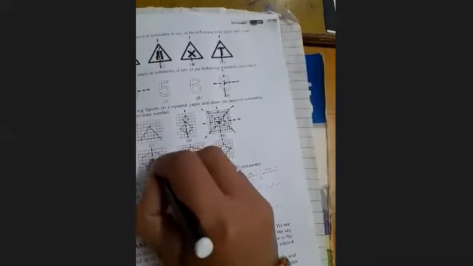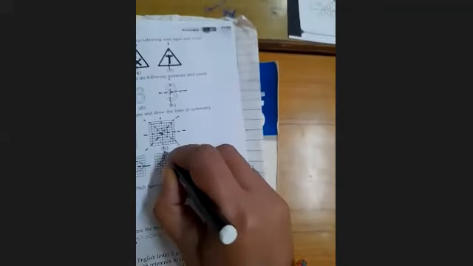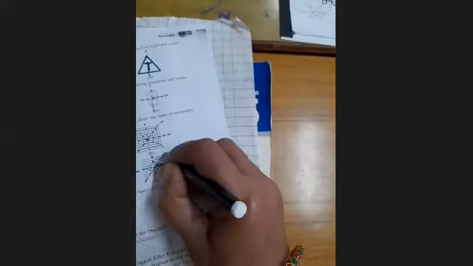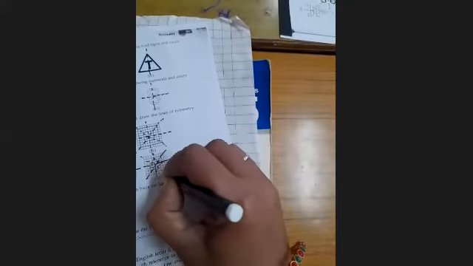Yes, students, first we draw these figures on a squared paper. Then draw the lines of symmetry. Okay. Next is draw the line of symmetry horizontally and vertically. Now, in this figure again, we have 4 lines of symmetry, including diagonally. Clear, students?